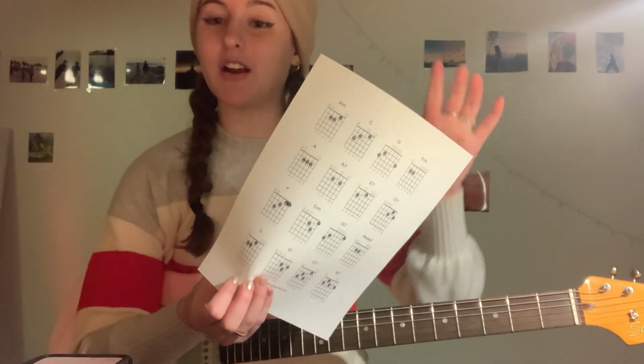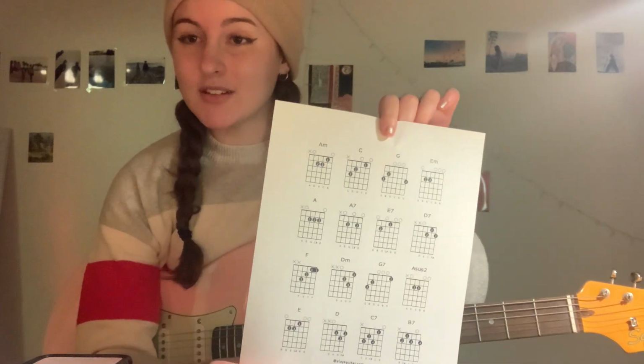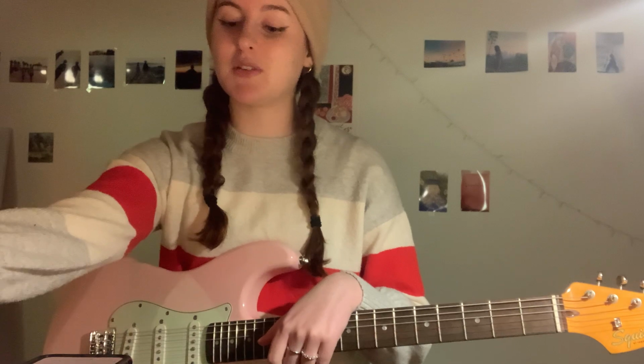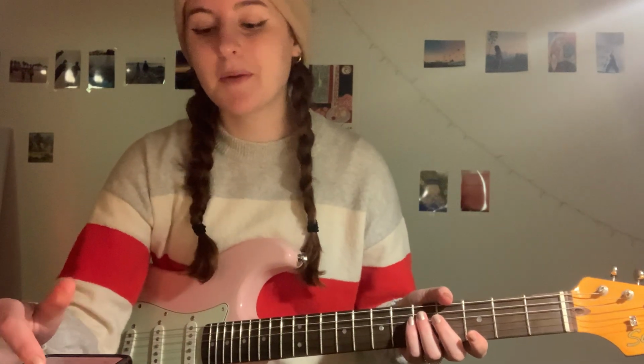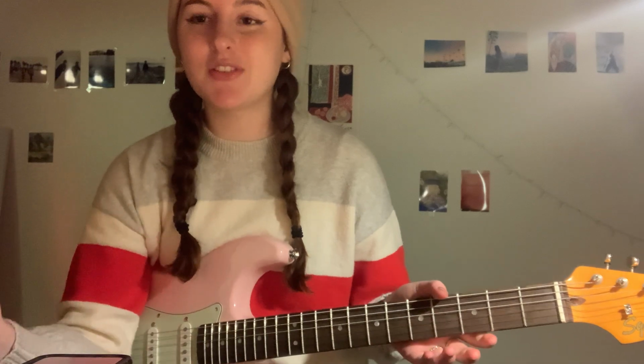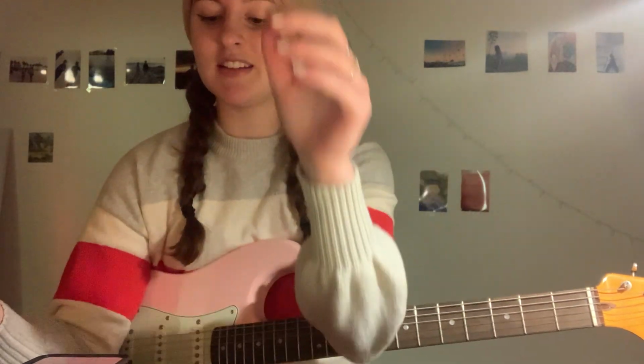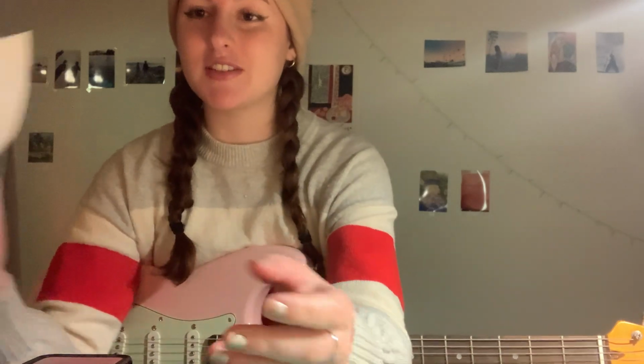Also, I have a chord chart printed out that I will be referencing when I'm playing the chords, so it's easier for you beginners to follow along. So let's get into it. First, we're going to start with the intro, of course. The intro goes C, F, C. That's the first line.